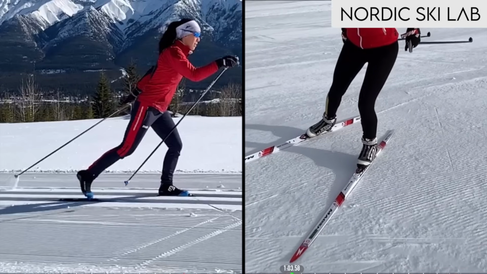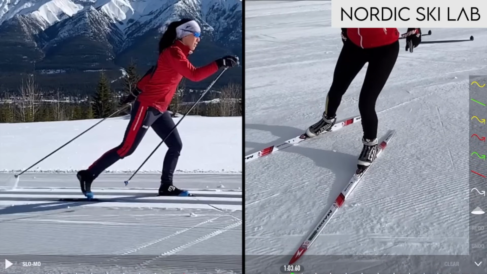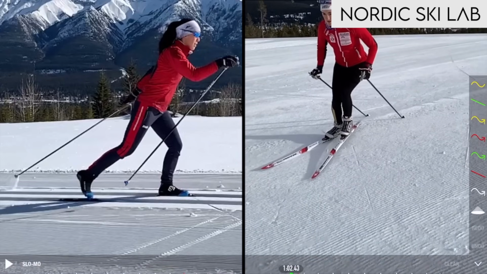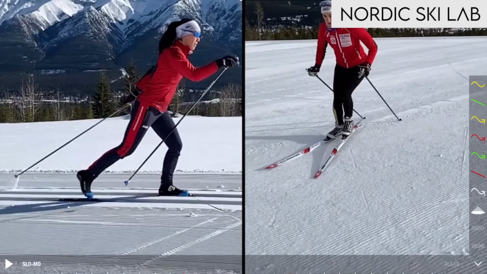So that's what the skate kick looks like. And at no point in time during the kick in skate skiing does the ski stop. And that's part of the reason why skate skiing is overall a faster style of cross-country skiing than classic skiing. So that's the basic overview of how the legs work.